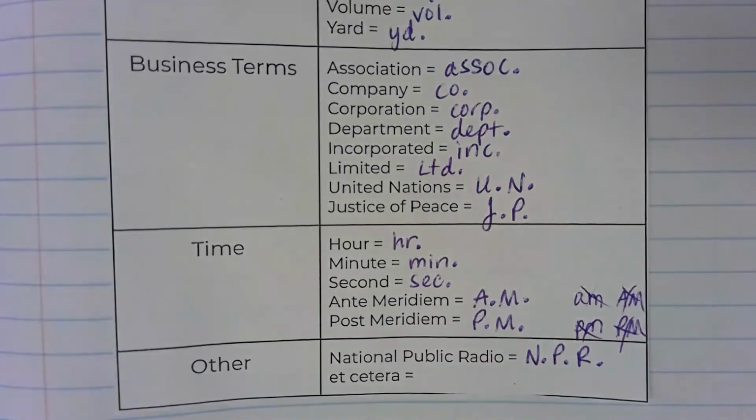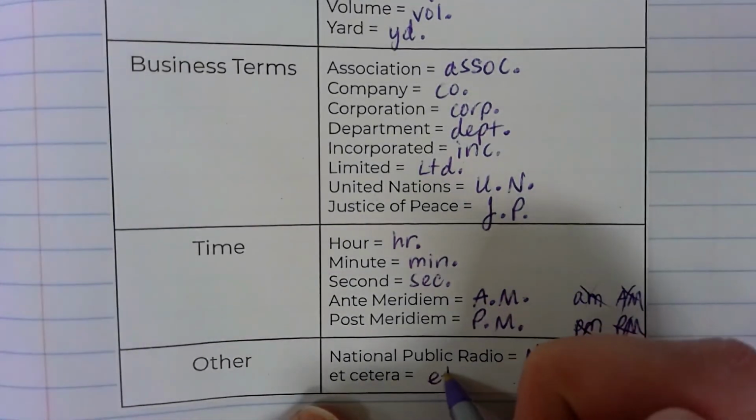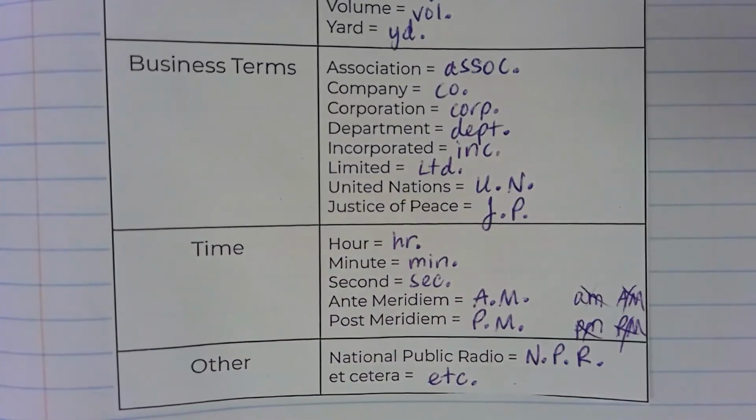That's a lot of talk radio. Maybe your grandparents or parents listen to it. And then etc. is ETC period.